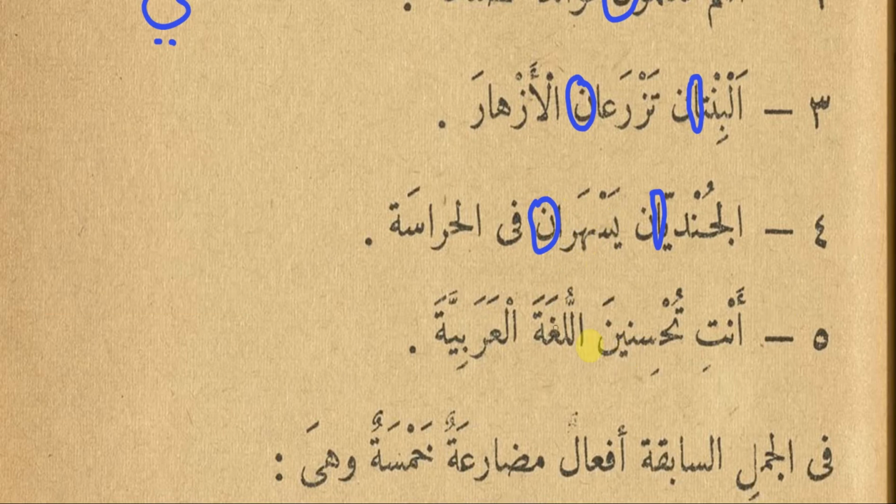The fifth case is the second person singular feminine, anti. Anti, as I said, anti for second person separate pronoun, anti, you, which with this e indicates the feminine, so one girl or one woman. You are talking to one girl or one woman, you say anti. تحسنين, you are good at doing something. In this context, it's the language. تحسنين.